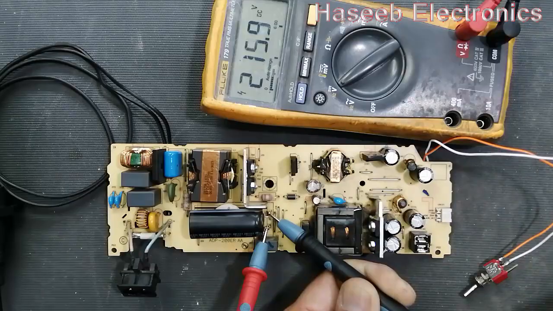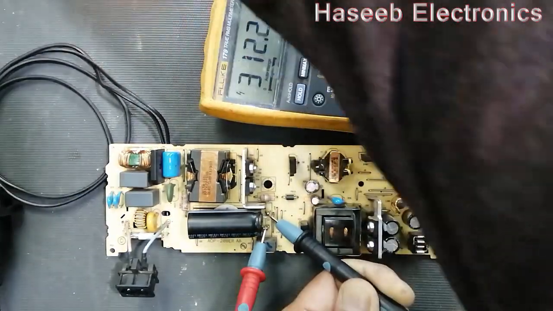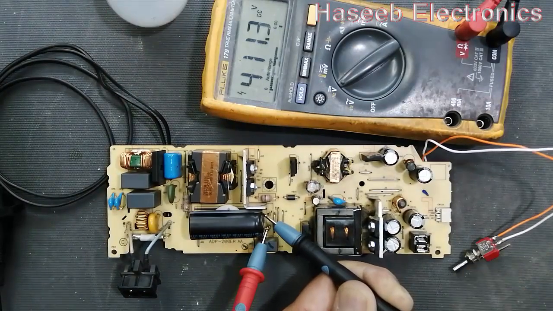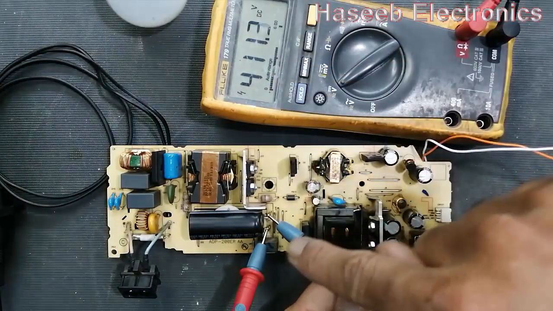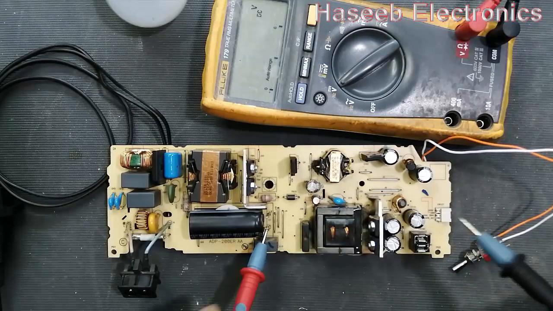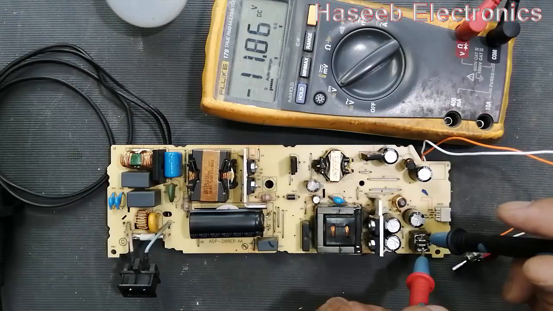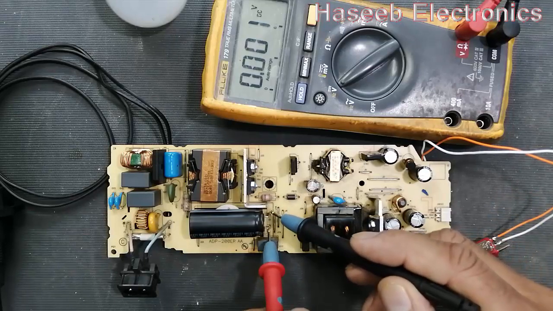When I turn it on, because I connected a series lamp, I powered on. Our PFC circuit maintained this capacitor at 411 volts, and now this supply started output. It is 11.86 volts.